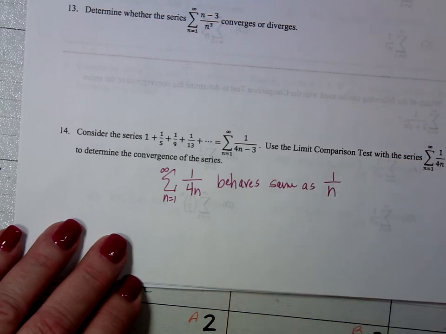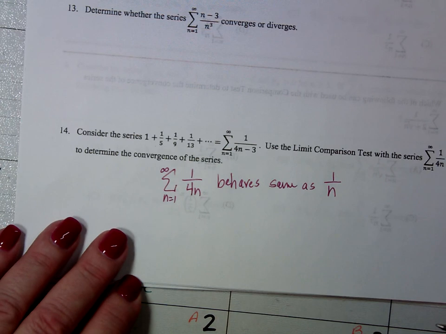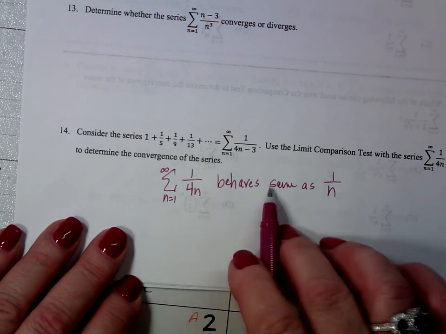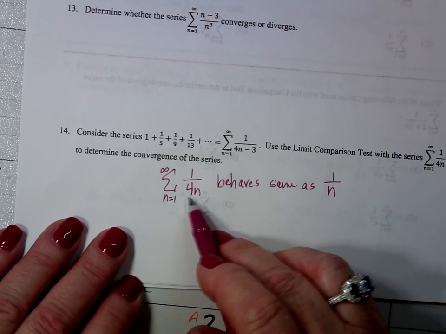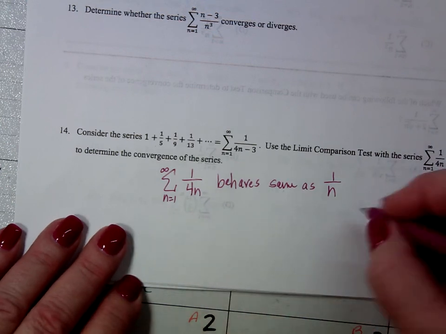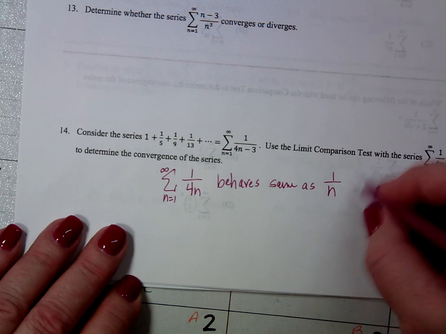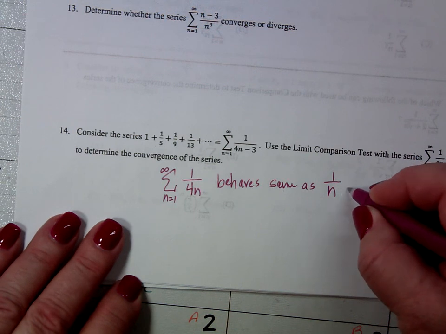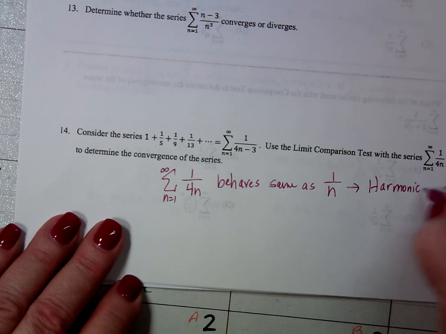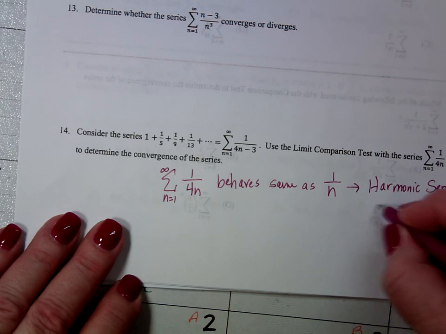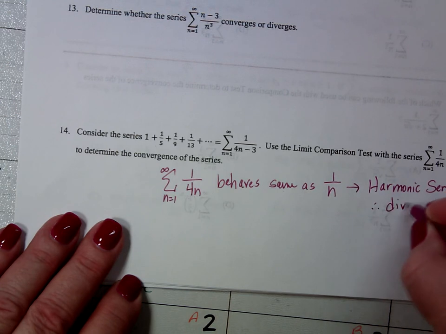The 4 just makes it go faster. But 1 over n gives you harmonic, remember him, he's a harmonic series, and I know he diverges. Any harmonic series is going to diverge. We talked about that in class.